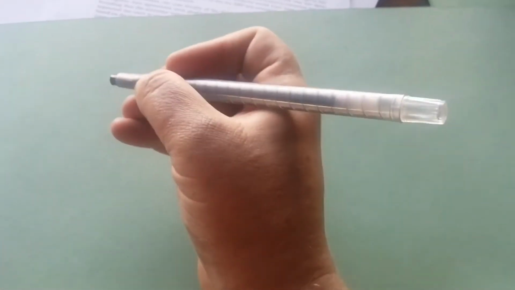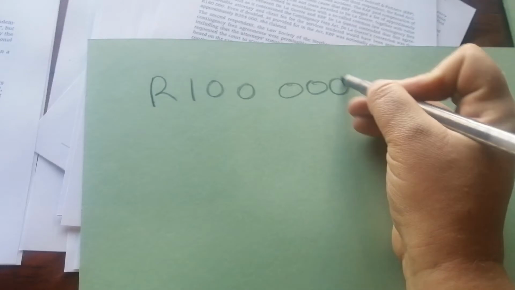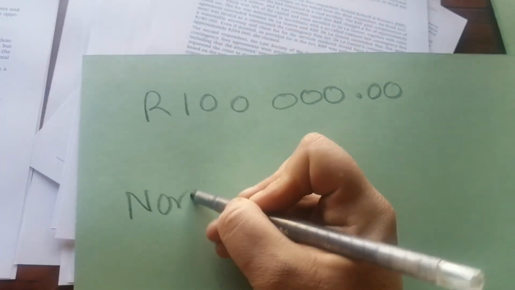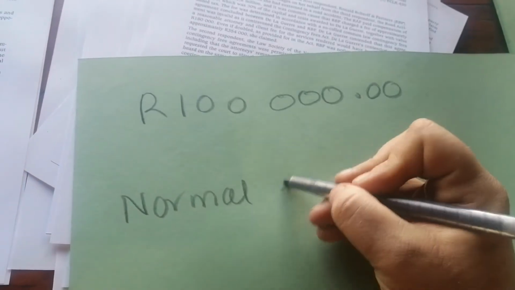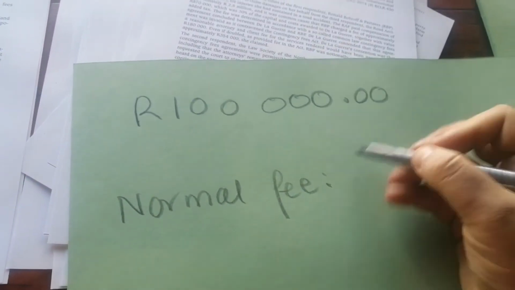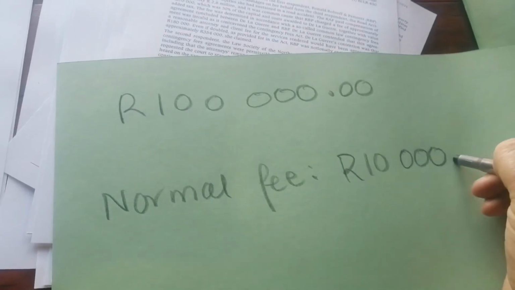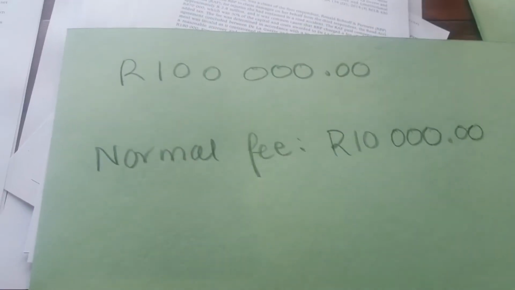Let's say your client gets 100,000 Rand. And your normal fee, that is, if you had charged your client throughout the matter, would have been 10,000 Rand. Now you're successful.